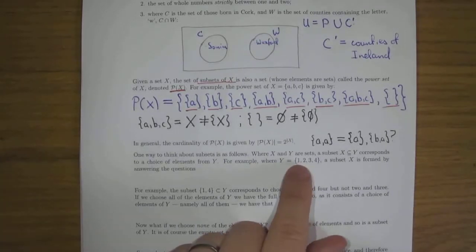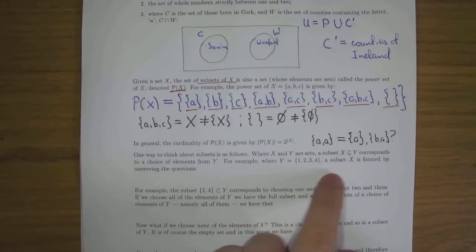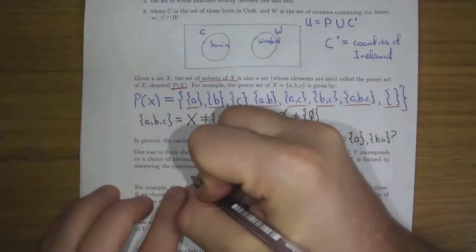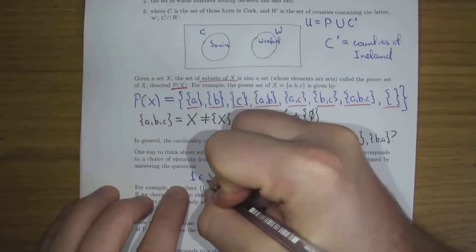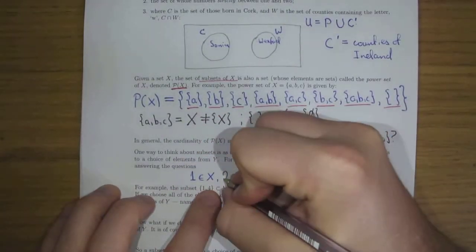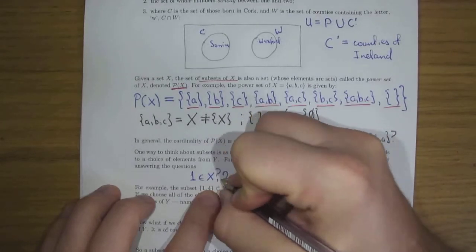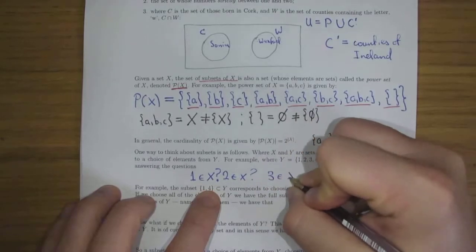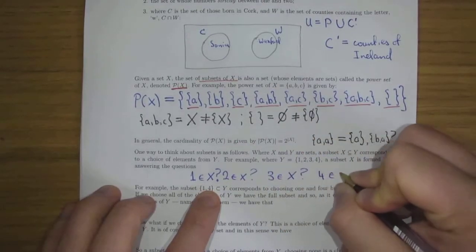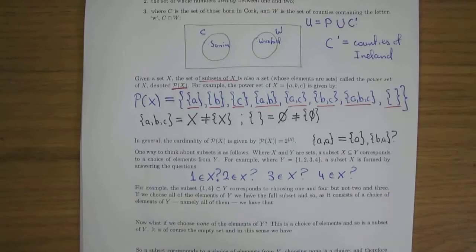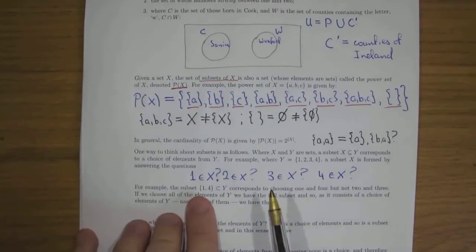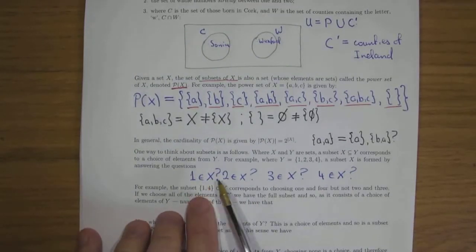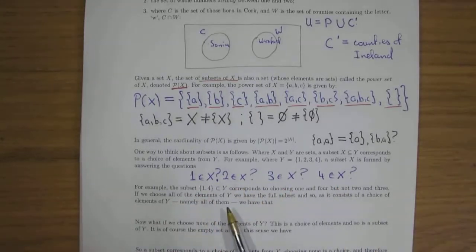So for example, y equal to {1, 2, 3, 4}, a subset is formed by answering these questions. Is 1 in x? Is 2 in x? Is 3 in x? Is 4 in x? And the answer every time is yes or no. For example, the subset {1, 4} says yes, no, no, yes. So this subset {1, 4} corresponds to choosing 1 and 4 but not 2 and 3.